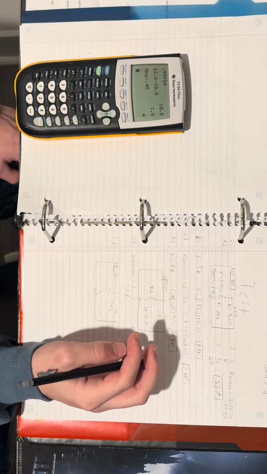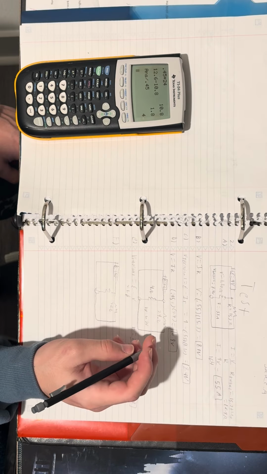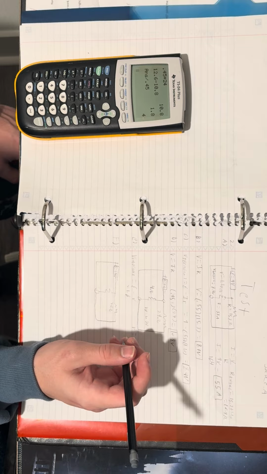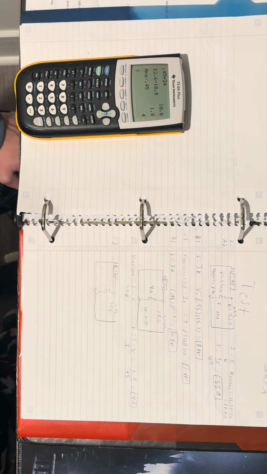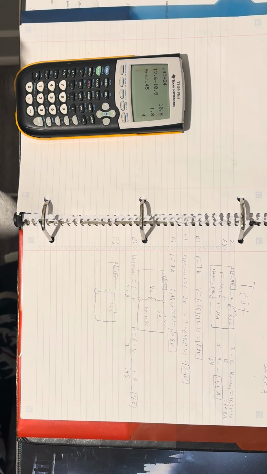Wait, when it's connected to a light bulb with resistance, find the current in its circuit. Okay.